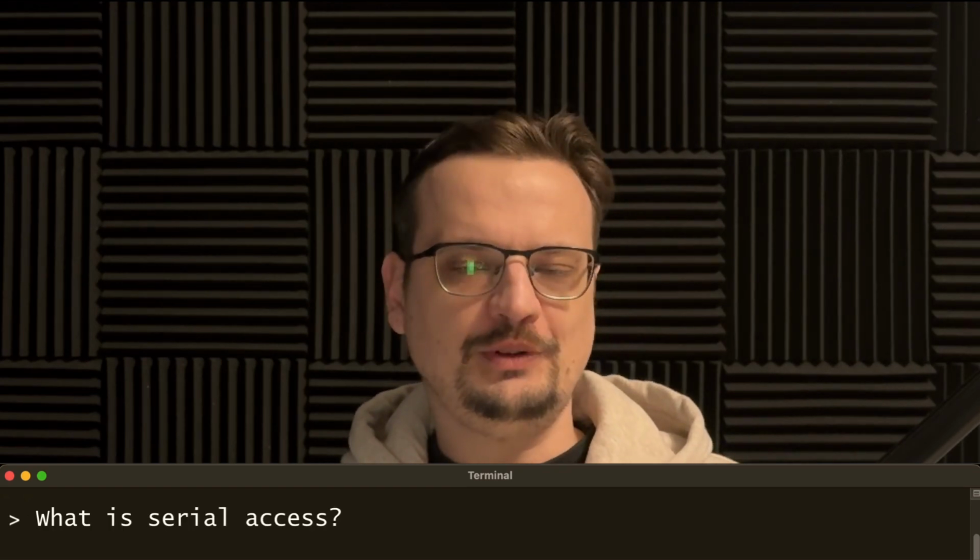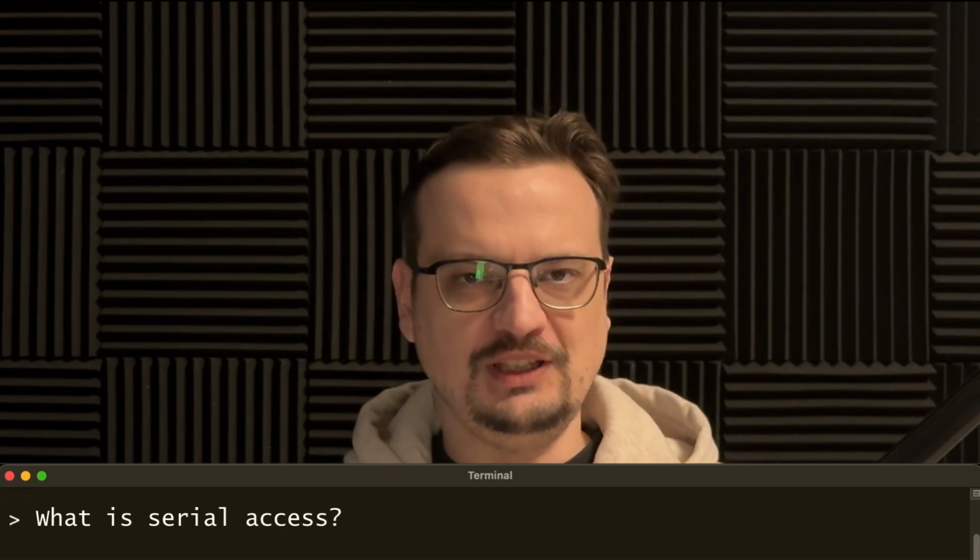First, let's talk about serial access. What is serial access? Serial access is a way of communicating with devices on a very low level. It's used for devices like Arduino, Raspberry Pi, you name it. Even routers and switches, even nowadays, still have serial access. It's a very simple and extremely reliable way of interacting with devices.